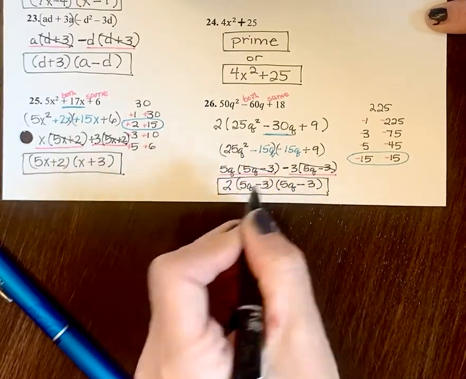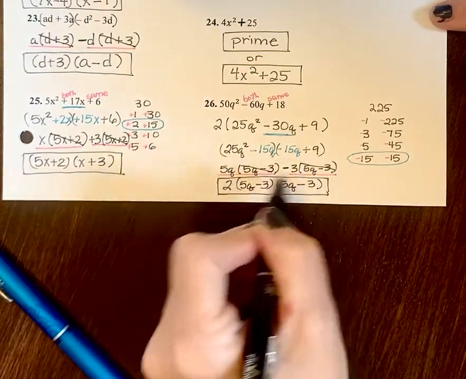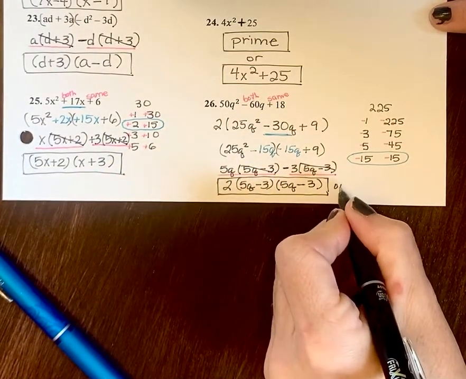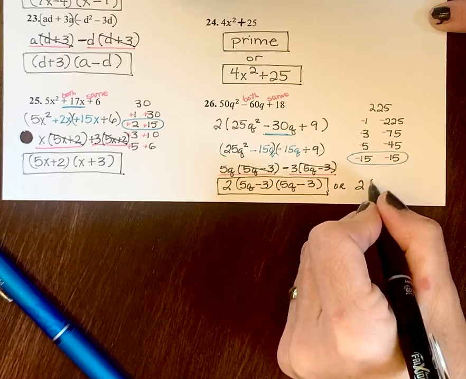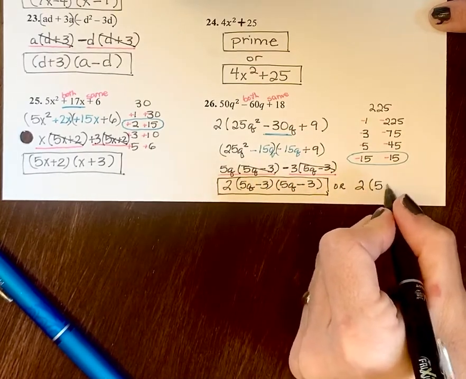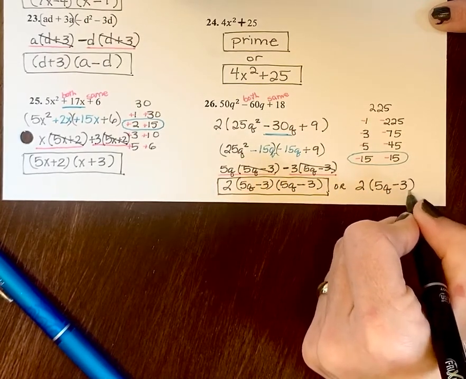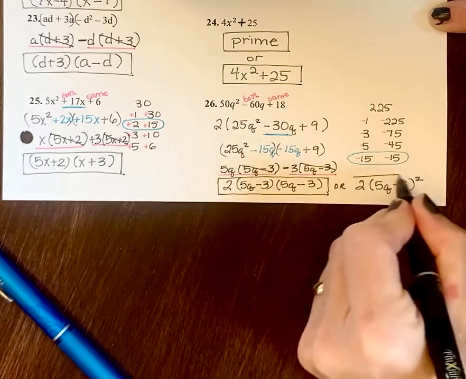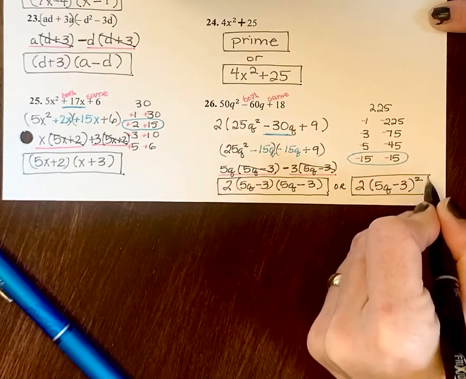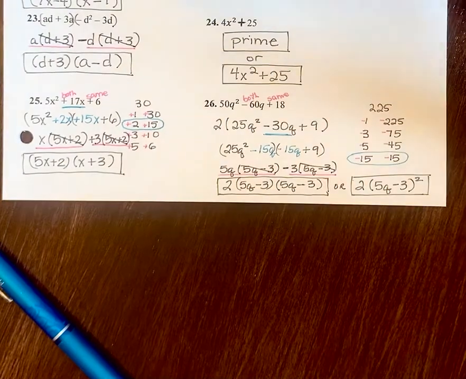And if you did it as a perfect square trinomial, you wouldn't have had to do any of this. You could also write it in a better way. Since both binomials are the same, I could write 5q minus 3 squared, because that's 5q minus 3 times 5q minus 3. Okay.